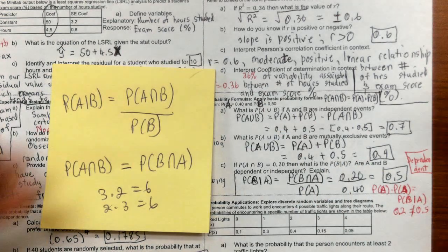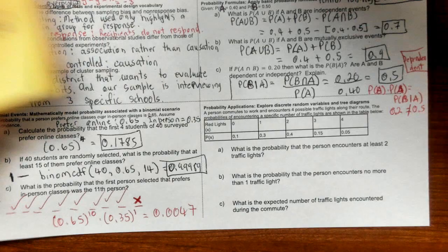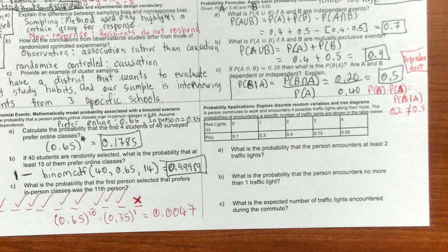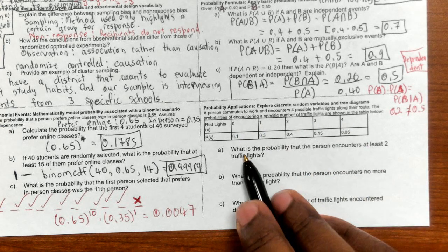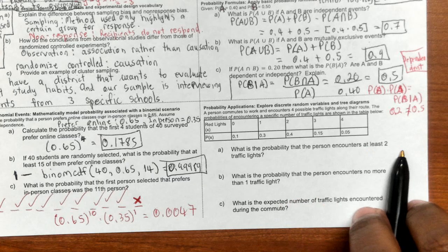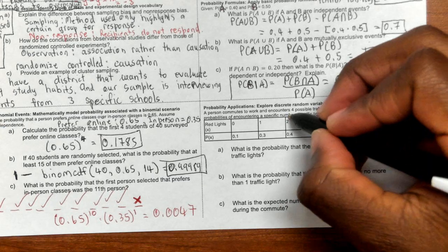So the last question, guys, last question. I'm going to go through it a little faster, all right? So we're trying to explore discrete random variables and tree diagram. A person commutes to work and encounters 4 possible traffic lights along their route. The probability of encountering a specific number of traffic lights are shown in the table below. So at 0 traffic lights, this was the probability. 1, 2, 3, 4, those are the probabilities. What's the probability that a person encounters at least 2? At least 2 means 2 or more.